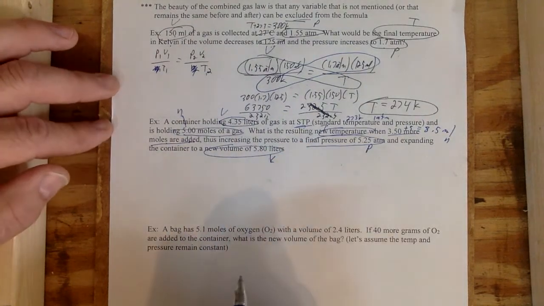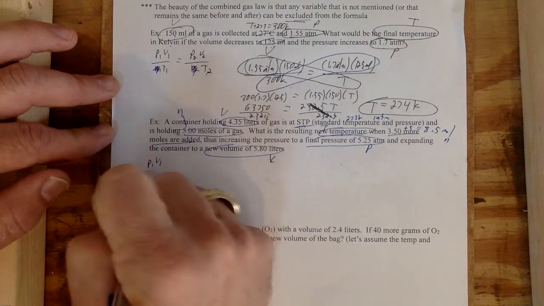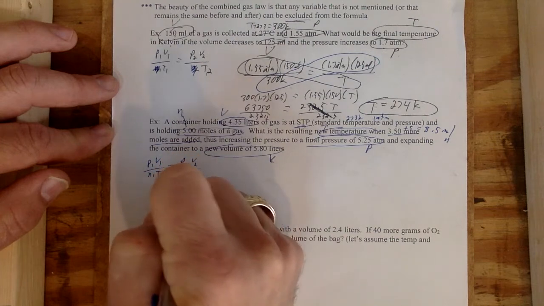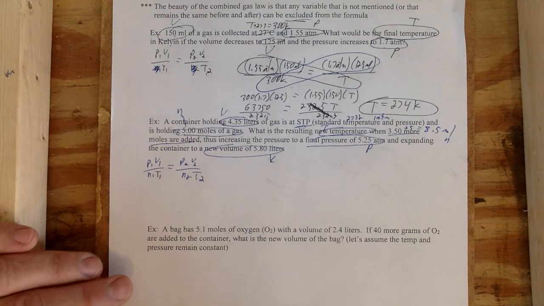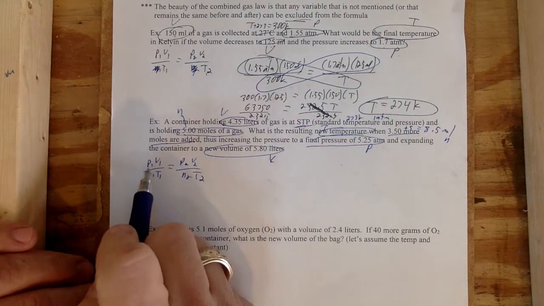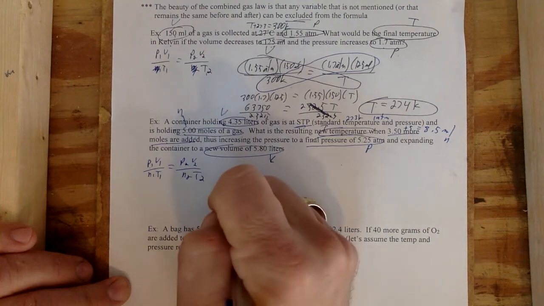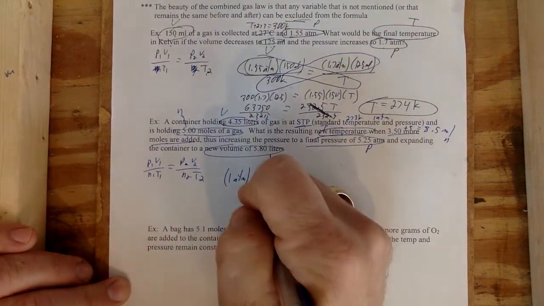So we have a bit of everything in this problem. This is a worst case scenario. So P1V1 over N1T1 equals P2V2 over N2T2. So I'm going to go ahead and start plugging things in. My first pressure is coming from STP, which is 1 atm. My first volume was 4.35 liters.